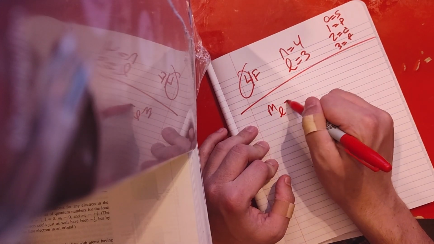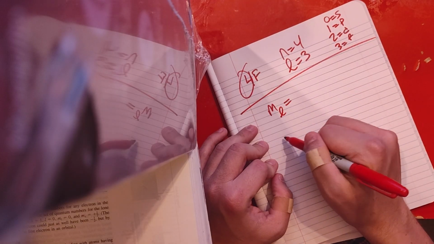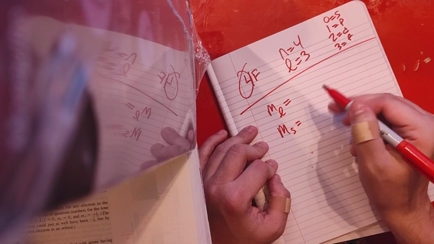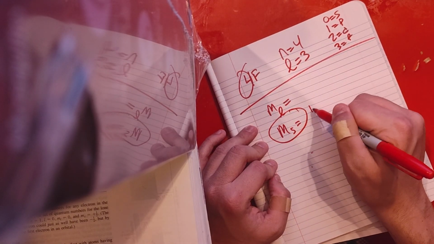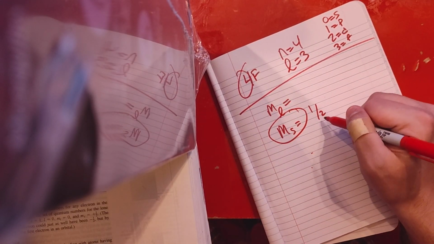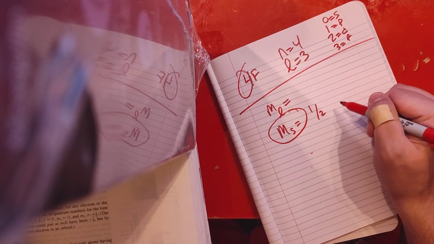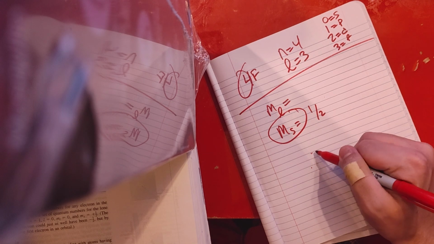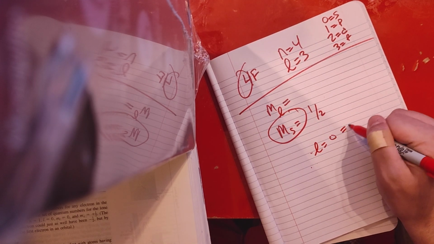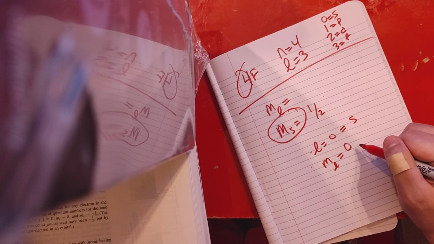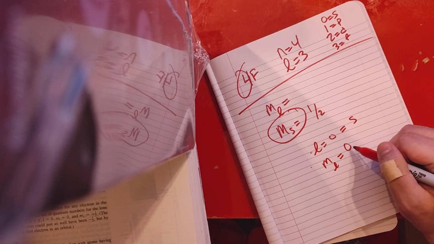So we talked about ML is going to be your orbital at the sublevel, and then your MS is your spin, due to the uncertainty principle. But remember, this number is always going to be plus or minus 1/2, because an orbital can only have 2 electrons. Just 2 electrons, never more, never less. Well, I mean, it could have less if it wasn't filled, but 2 max. So we can say since L equals 0 and this equals the s orbital, then ML is 0 too, because there's only one possible orbital to fill. So just remember that too.